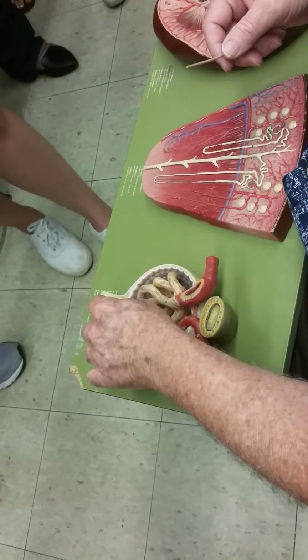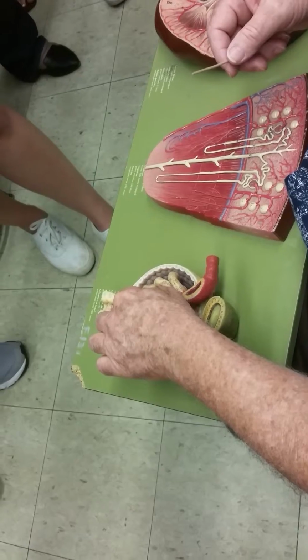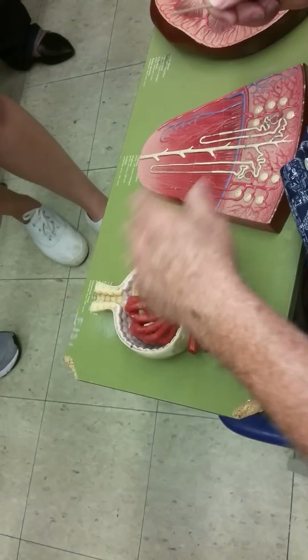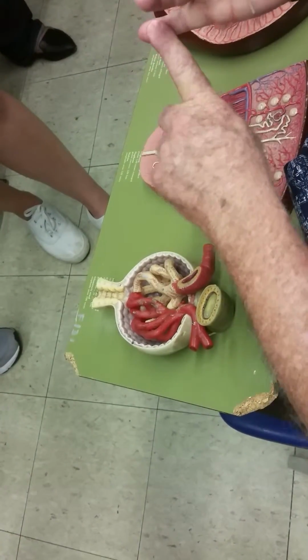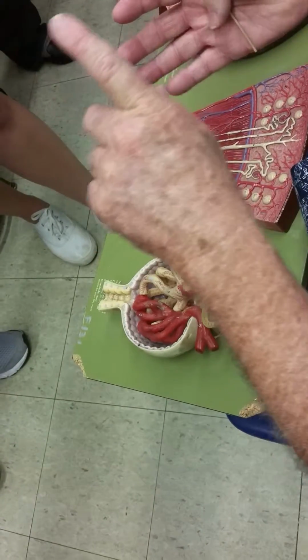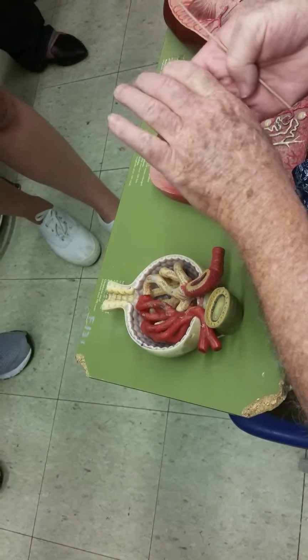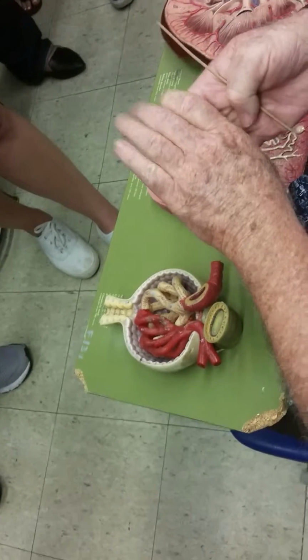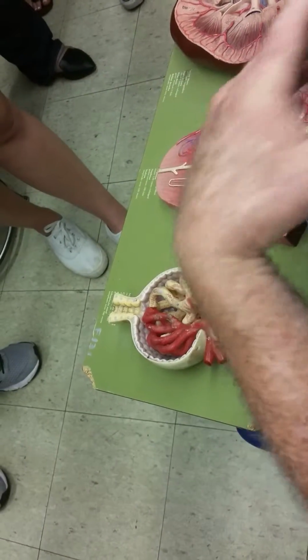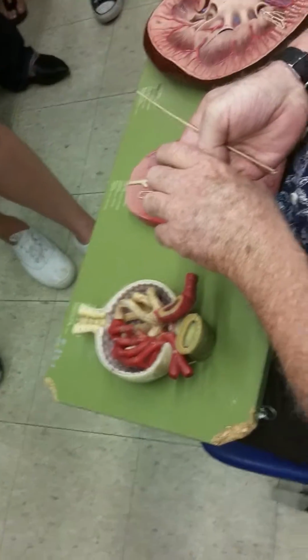Immediately, things are going to start to be retrieved. So at this area, everything goes out except formed elements, red blood cells, white blood cells, platelets, large and medium-sized proteins. Everything goes out. Now, if everything stayed out, we'd be dead in 6 minutes.